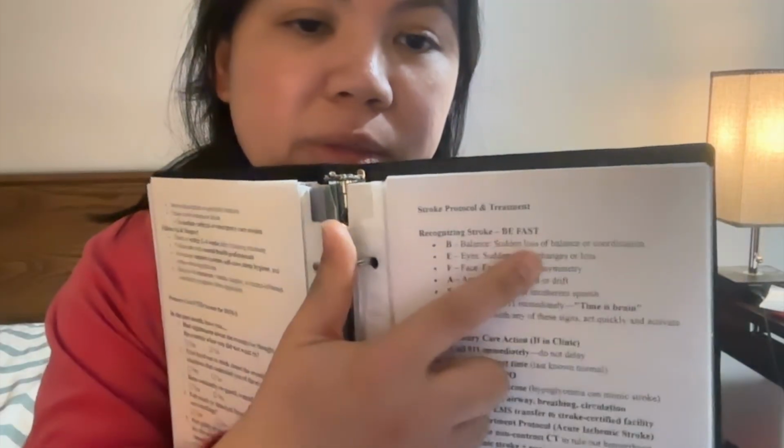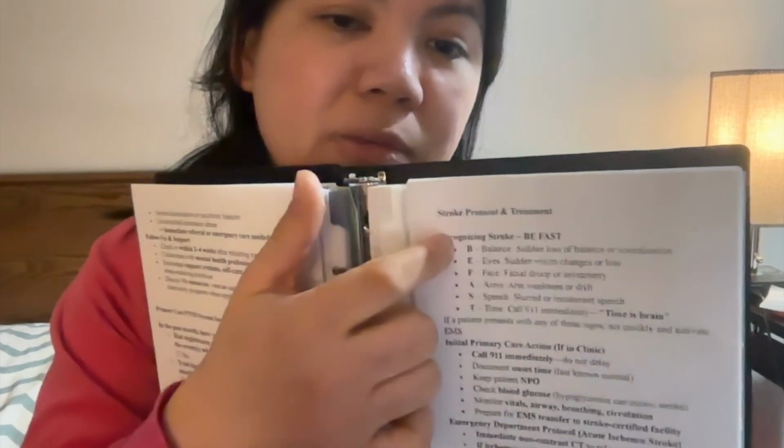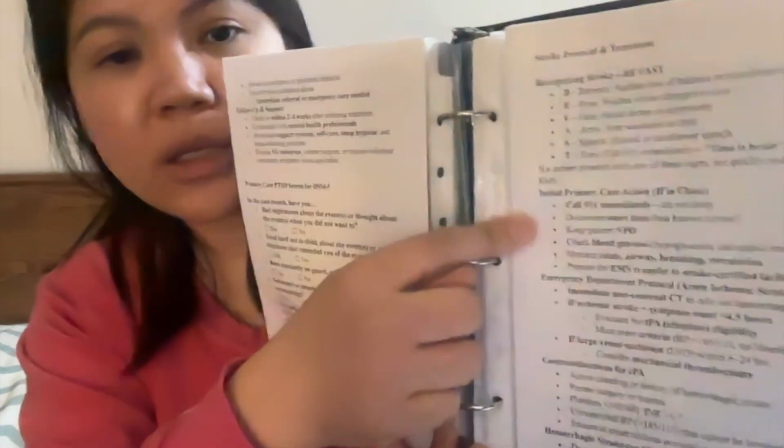Next one is stroke protocol and management. I included the acronym here, BE FAST, to recognize our stroke patients in our primary visit. So it's right here, and then what is the policy or step to follow after you find that patient having stroke.